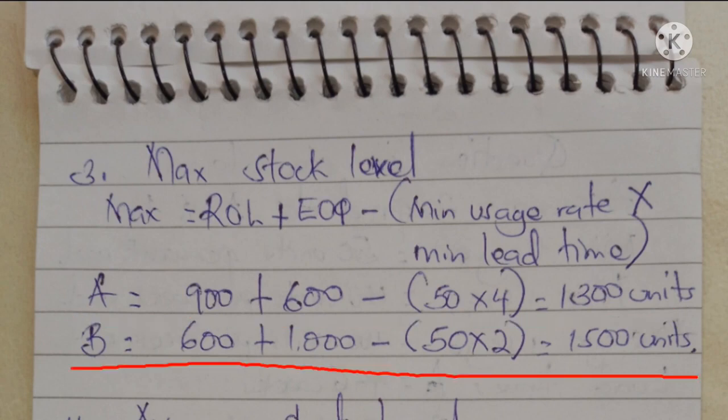Then the maximum stock level for product B. Product B had the reorder level of 600 units, plus the economic order quantity for product B from the question was 1,000 units, then minus, into brackets, the minimum usage rate for product B was 50, times the minimum lead time. Product B had a lead time of 2 to 4 weeks. Therefore, the minimum lead time is 2.